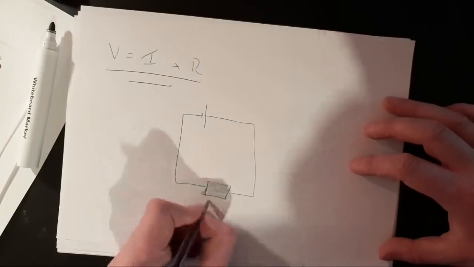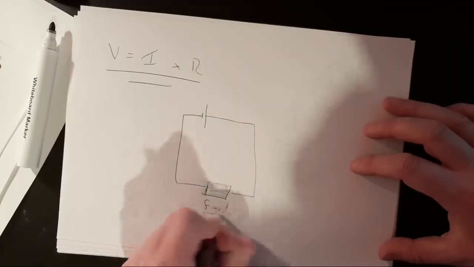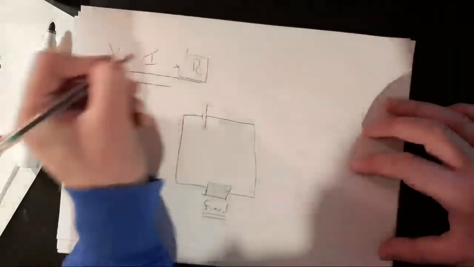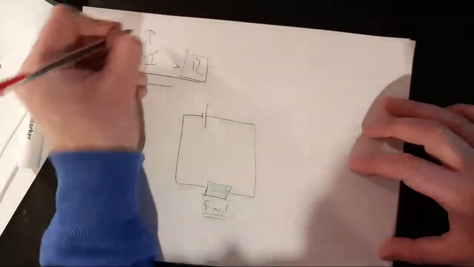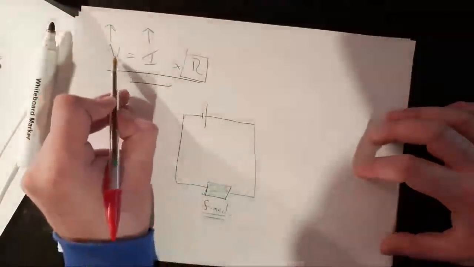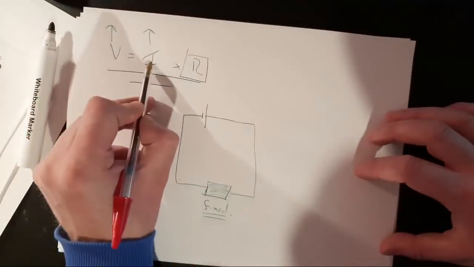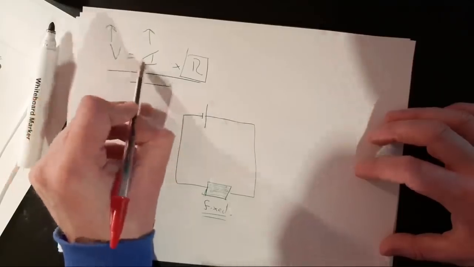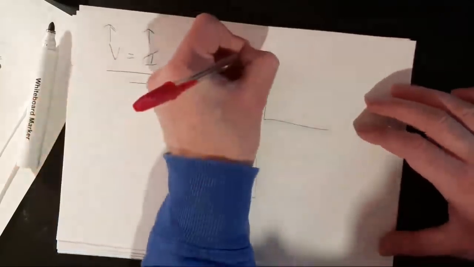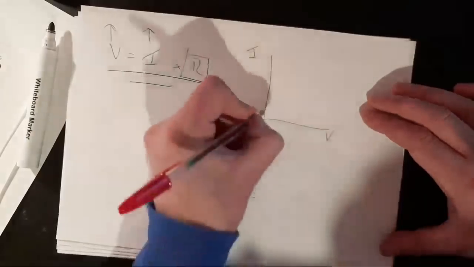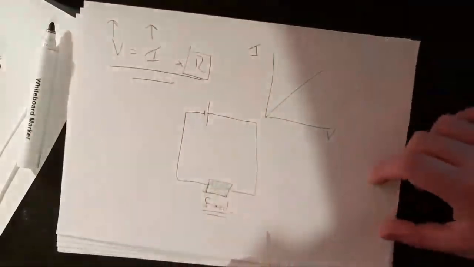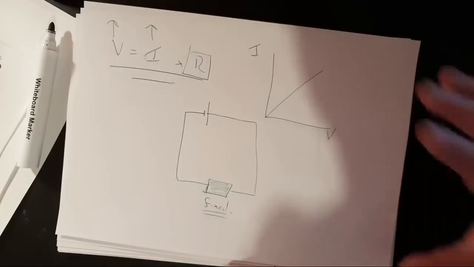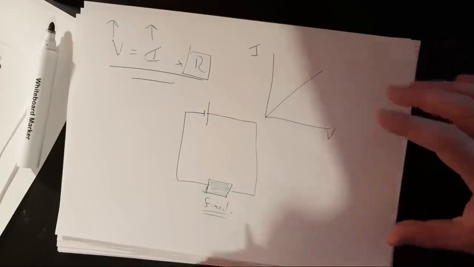If that resistor is what we call fixed, and the resistance doesn't change, that means if I increase the voltage, the current will increase. In fact, if I double the voltage, the current will double. If I treble the voltage, the current will treble. And that will give me a graph that looks like this. As I increase the voltage, I get a straight line. This is what Ohm's law states, right?